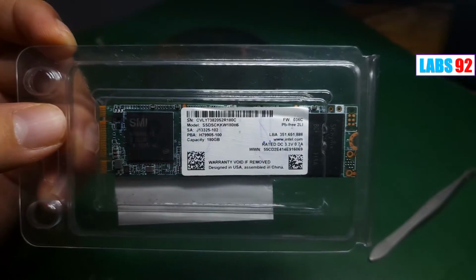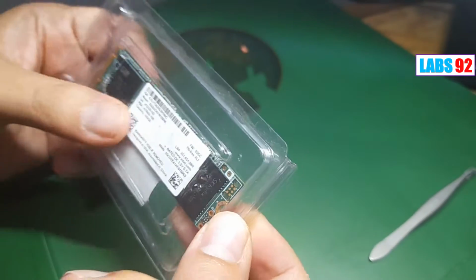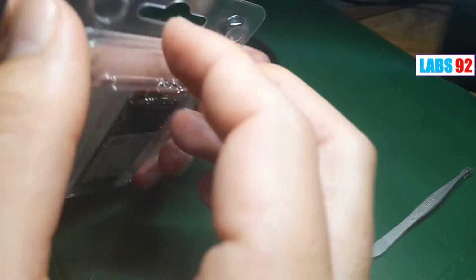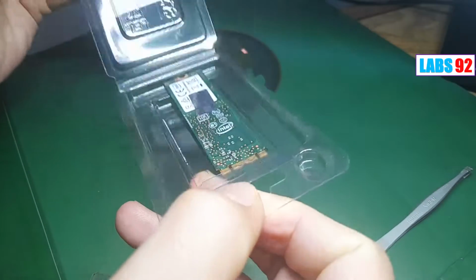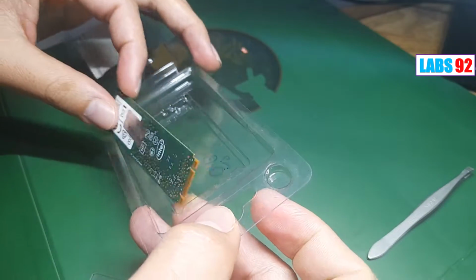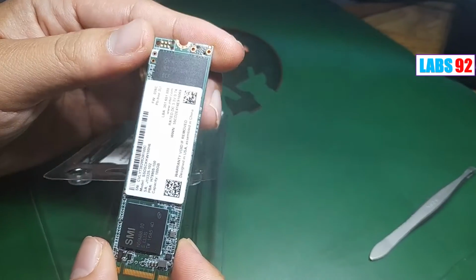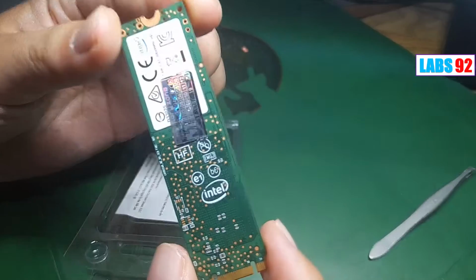On my hand, an electronic circuit board is from my laptop. It's an SSD or solid-state disk. It has many small parts such as diodes, inductors, capacitors, transistors, resistors, some parts you couldn't see by eyes.